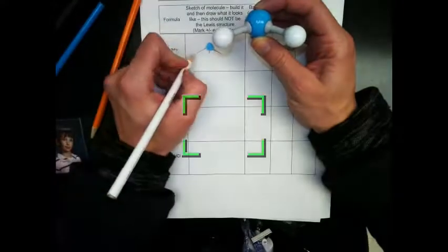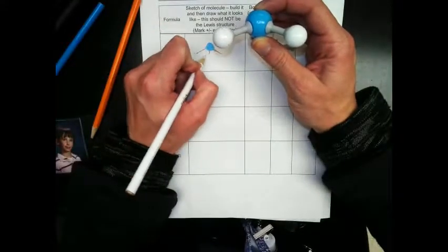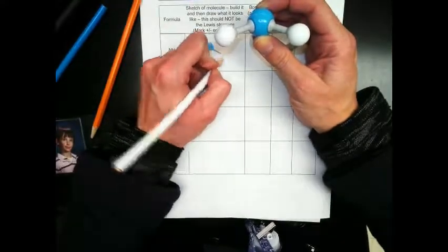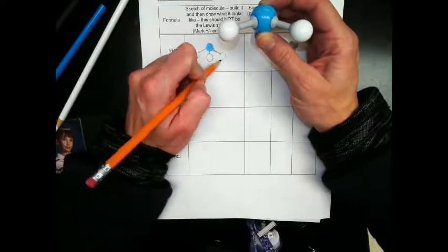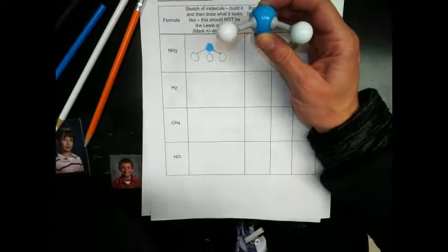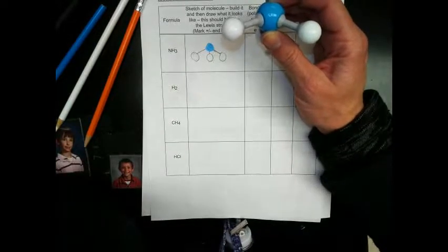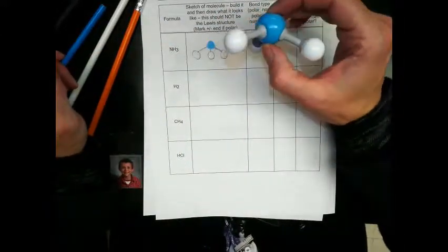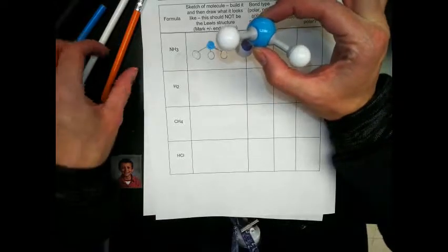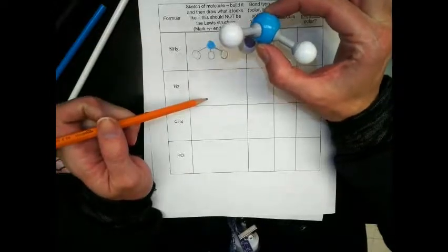Because this isn't completely flat. This is not a flat molecule. So I have my hydrogens right there. I'm going to outline them just so we can see them a little bit better. So here's my hydrogens right here. And so this would be NH3. And what I want to do now is, so this matches. So as you can see, oh, sorry, my finger's in the way there. So there's NH3.